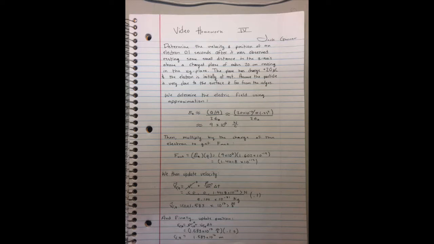We then use that force to update the velocity of the particle, keeping in mind that it was initially at rest. We also have to divide by the mass of the electron, as you can see, and we get to the bottom where we have the new velocity of 0, 0, and 1.583 times 10 to the 17th meters per second.